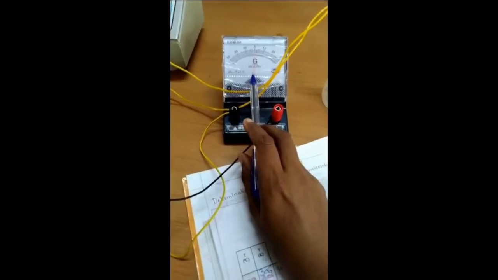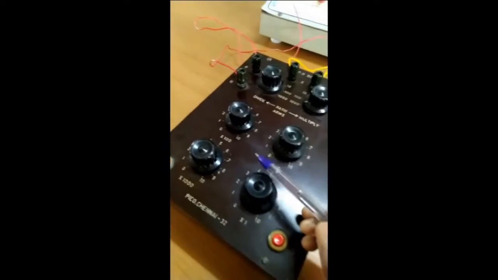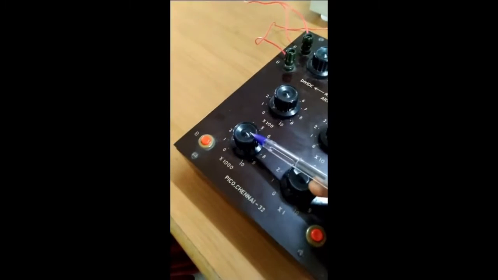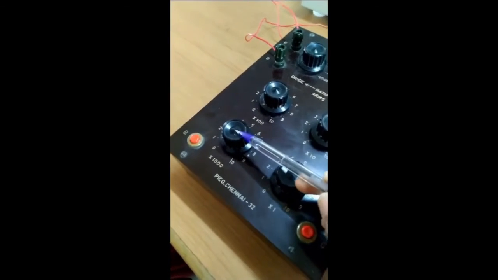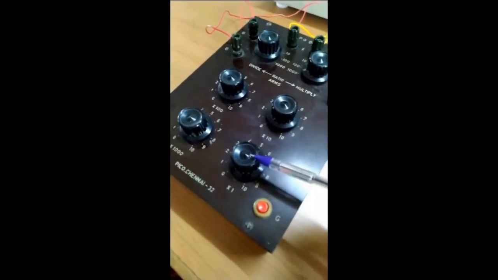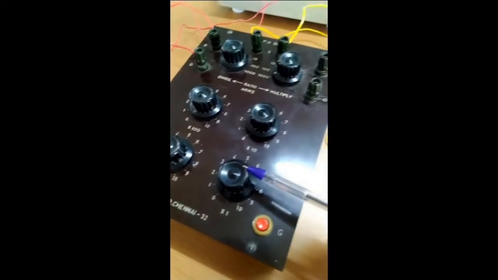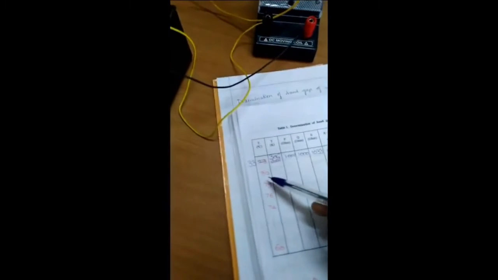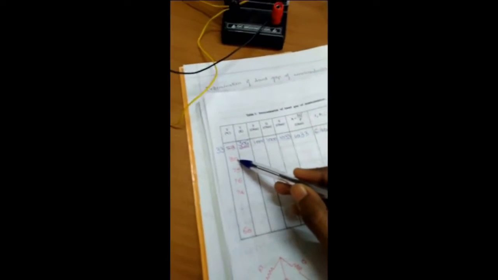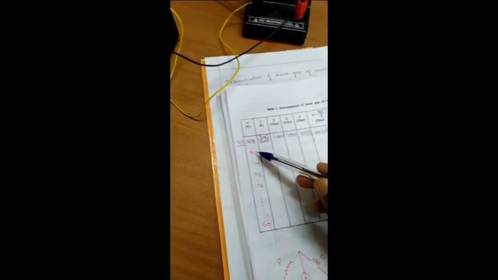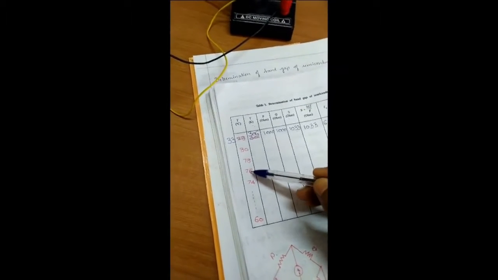Then when your thermometer shows 80 degrees Celsius, you have to vary all the resistances, starting from 1000, and you have to find the resistance which gives null deflection in your galvanometer, right? You need to repeat this procedure for each 2 degree fall of temperature starting from 80 degrees Celsius, 80, 78, 76, 74 up to 60.